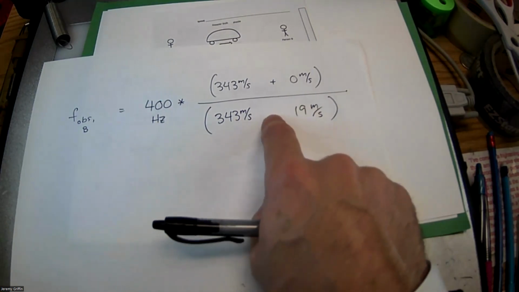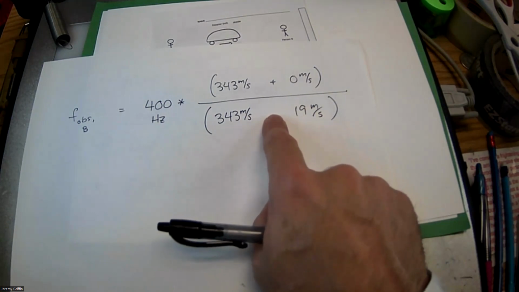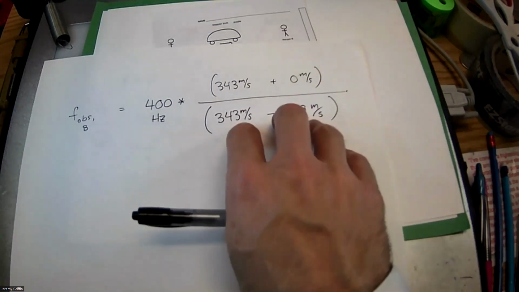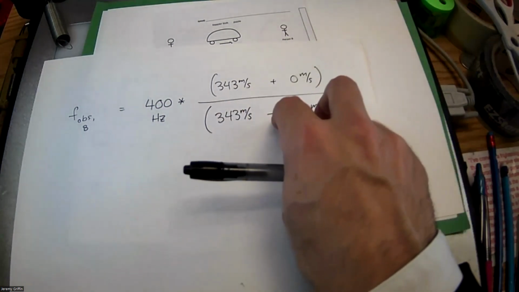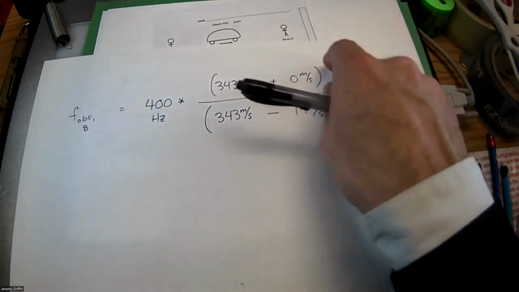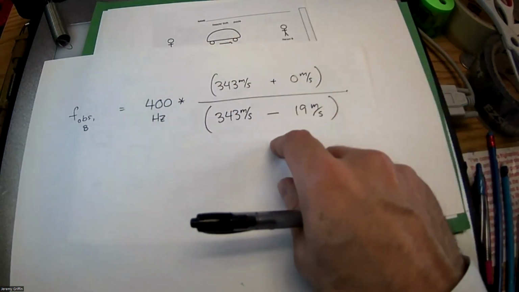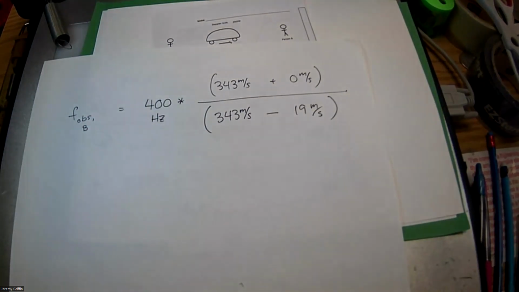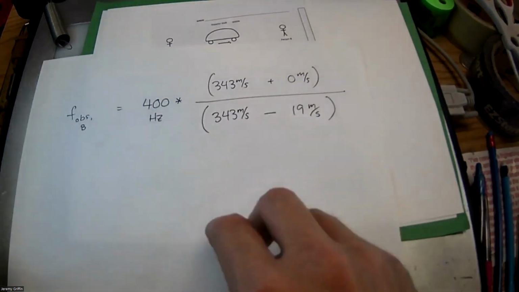How do you get that? Do you get that by adding or subtracting on the bottom? Subtracting. It has to be minus. Subtracting on the bottom makes the denominator small, makes this overall fraction bigger, like bigger than 1 in this case. Multiply by the source frequency, you get something bigger than the original source frequency, which would be a high pitch, which is exactly what we're looking for.